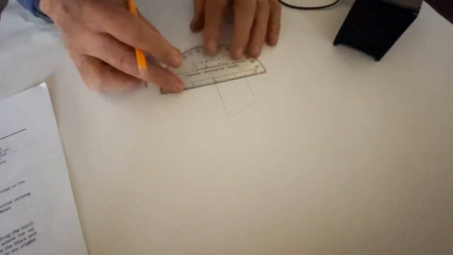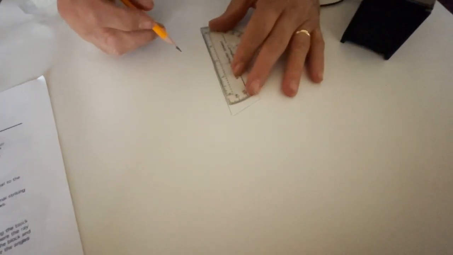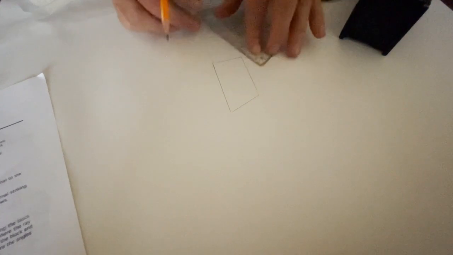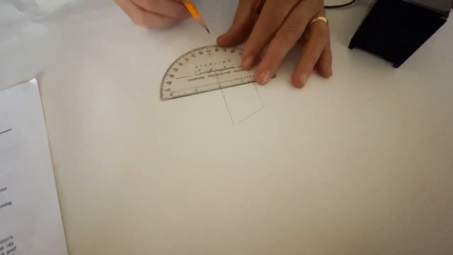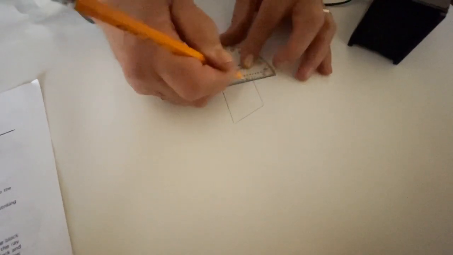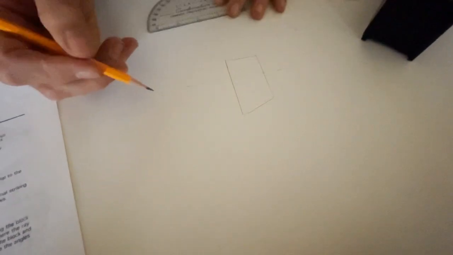And what I'm going to do is I'm going to draw a normal on here. Now first, let me extend this line out. So I put this on 90 degrees, and I'm going to draw a dot, dot, dot, dot, dot, dot, dot, dot. There's my normal.